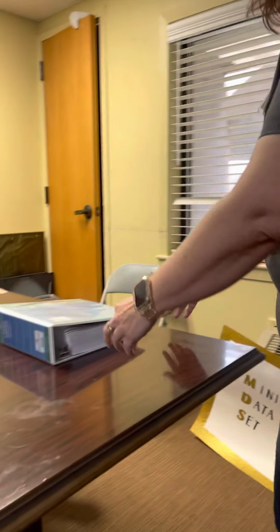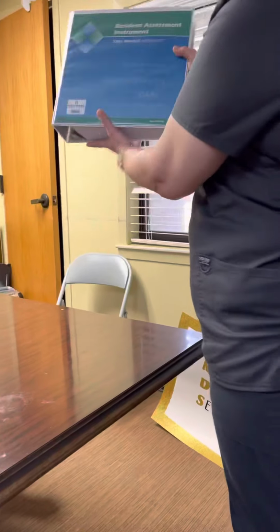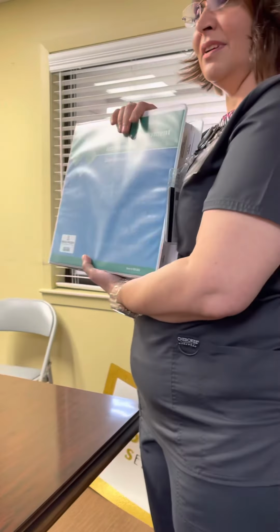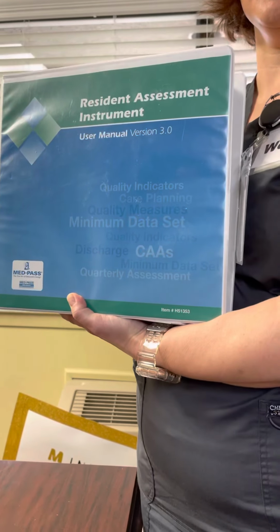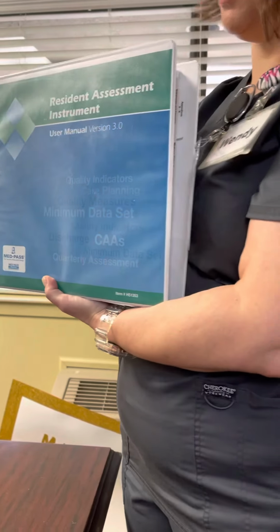So in all the sections, we use this big book sitting on the table right here called the Resident Assessment Instrument. This is our manual that tells us how to code the MDS. So these are all the pages we got to learn to be able to do that.